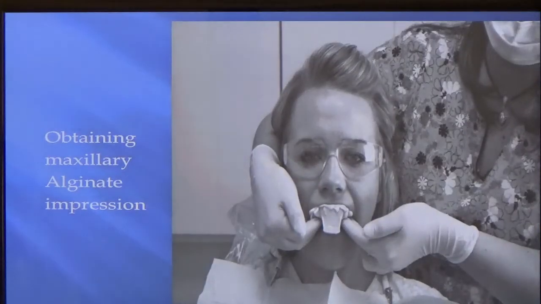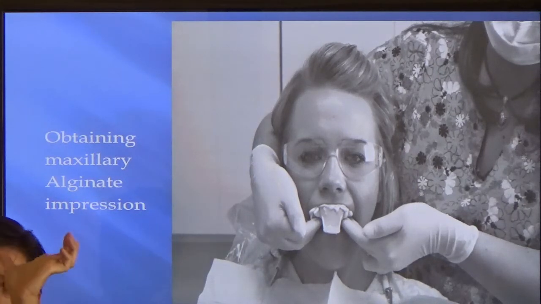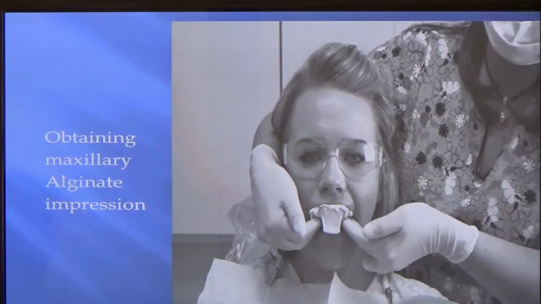Okay, so again, once you put it in the mouth, you want to hold it. You put it in the mouth and just hold it. You don't want to put pressure. Once you seat it, just put light support on it. Don't keep pressing up. Just support it.